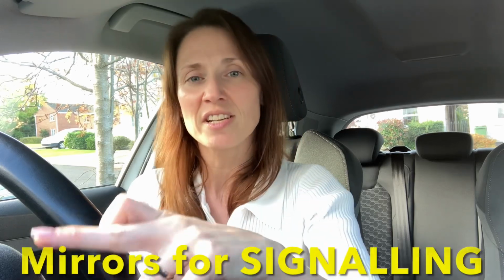I've made the video already, but I'm just going to do this little intro. If you are turning left and you will need to signal, they should be two peas in a pod. It's mirrors to the left, signal to the left.